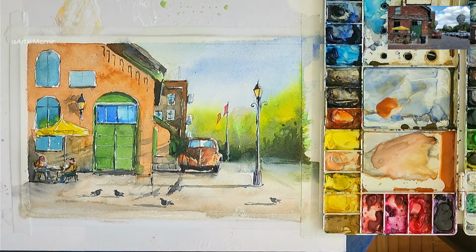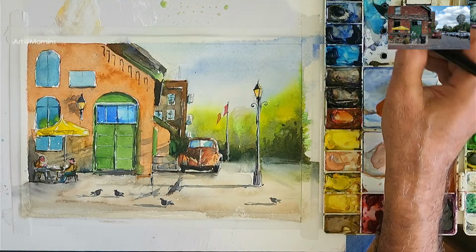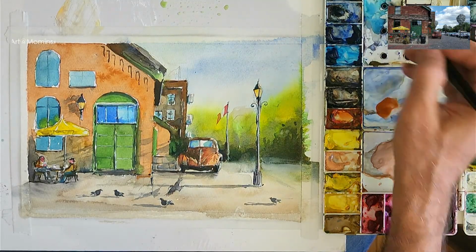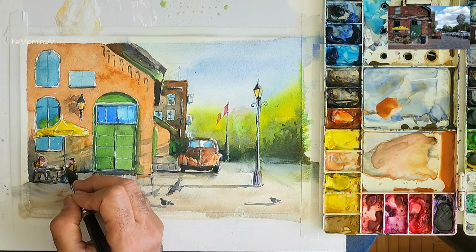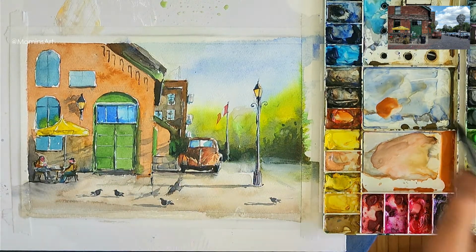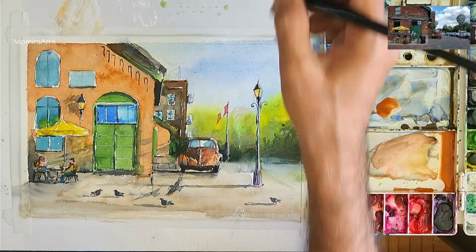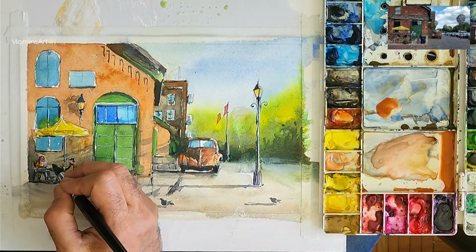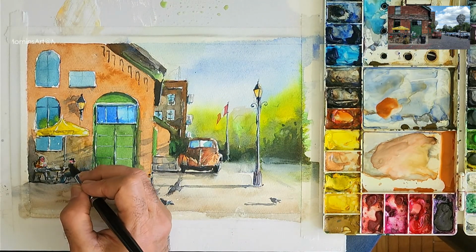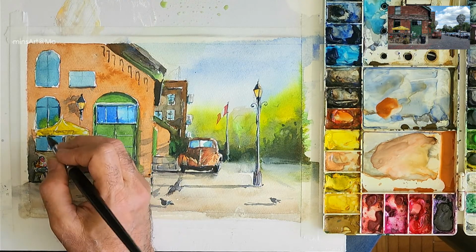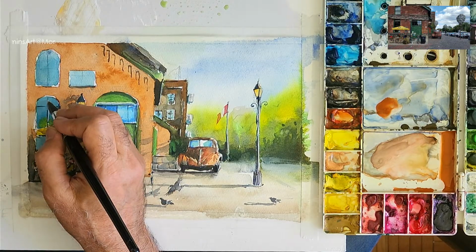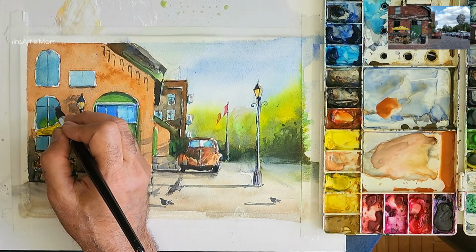Some drinks, let me put some Prussian blue in the drink, because it's a drink, so here. And with the white, I don't want to do that, but it's okay. Let's put some straws, create some more mood of the painting, and white at the edge of this roof.